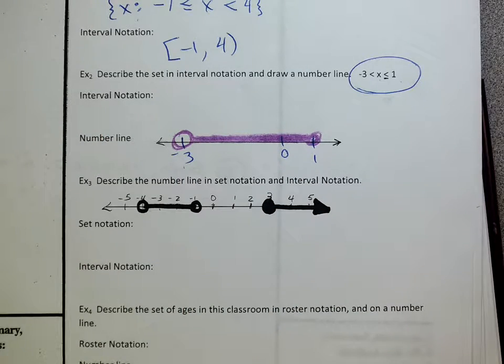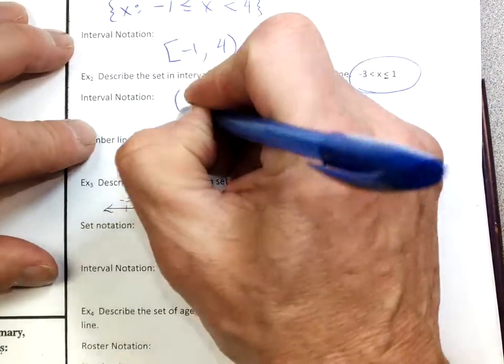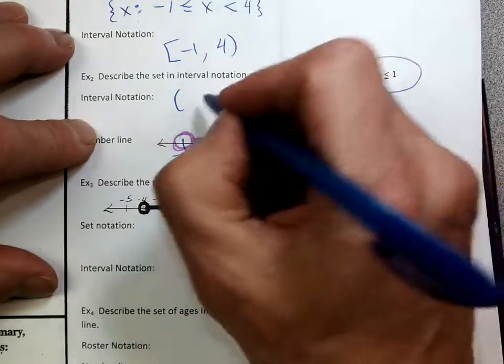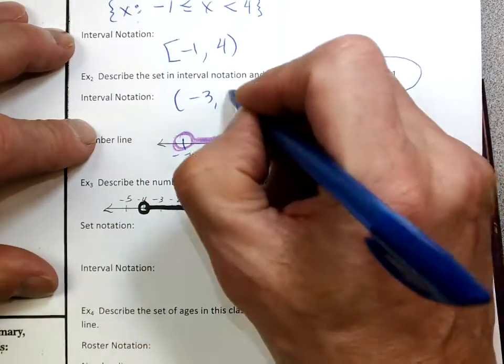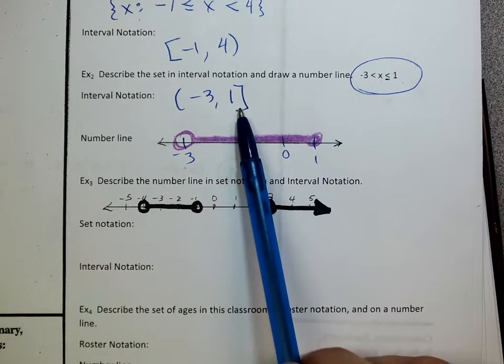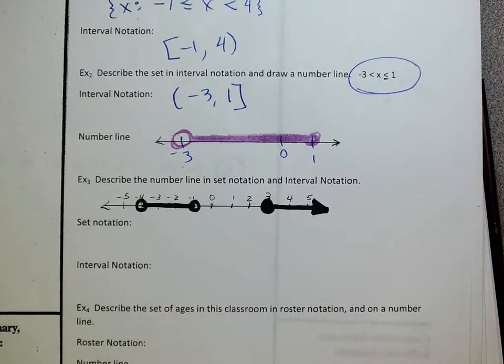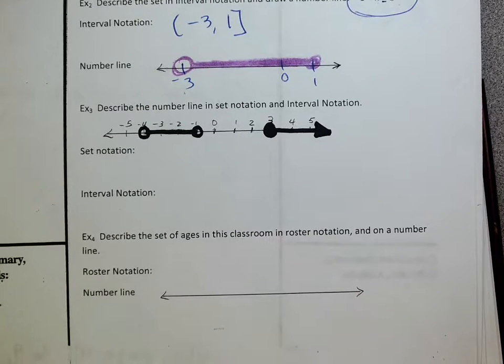Now, if we wanted to put that in interval notation, that's pretty easy. I'm just going to go parenthesis, because it does not include -3, comma, 1, bracket, right? It includes 1, so I use a bracket. Does not include -3, open circle, so I put a parenthesis. Thumbs up? Okay, good.